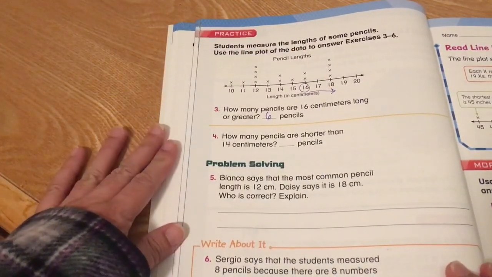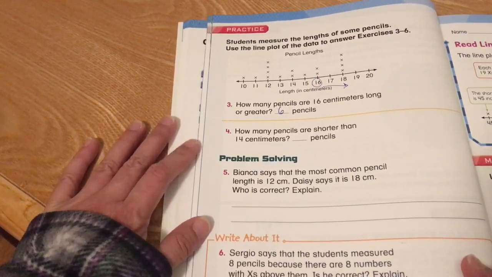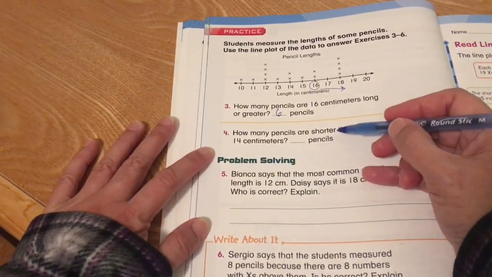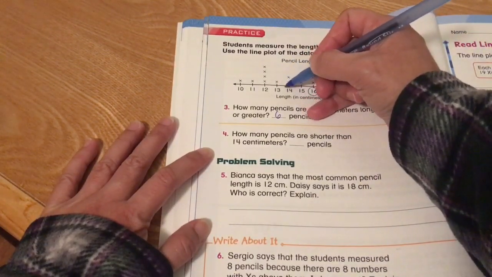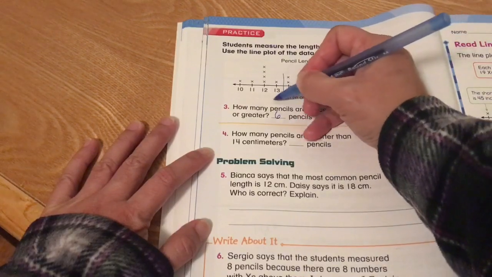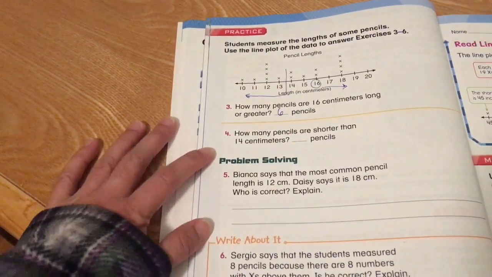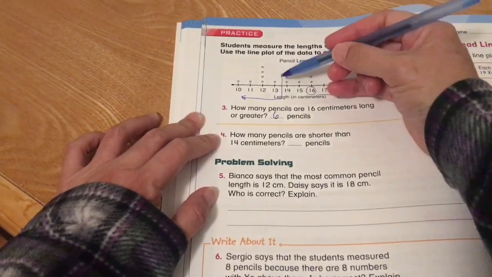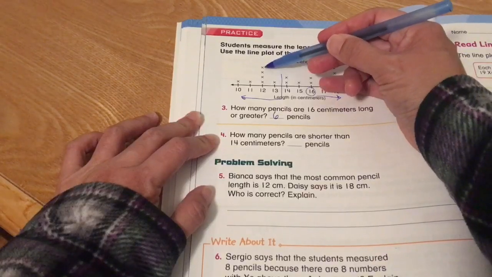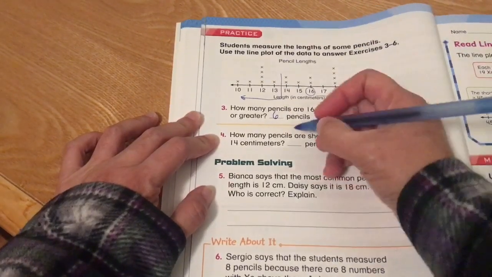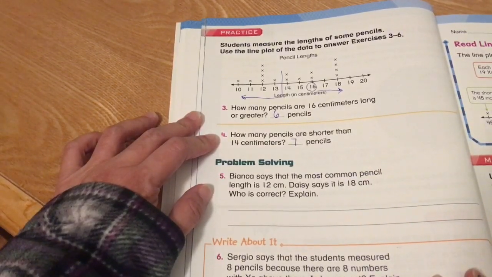Number 4, how many pencils are shorter than 14 centimeters? So it has to be shorter than 14. So I cannot pick 14. It has to be anything that is less than 14. So let's take a look. I have 1 here. 1, 2, 3, 4, 5, 6, 7. 7 pencils are shorter than 14 centimeters.